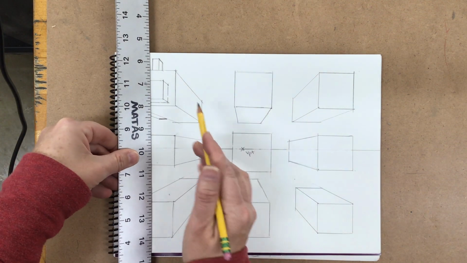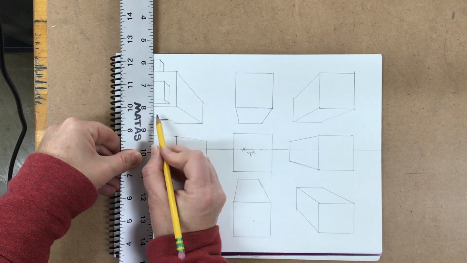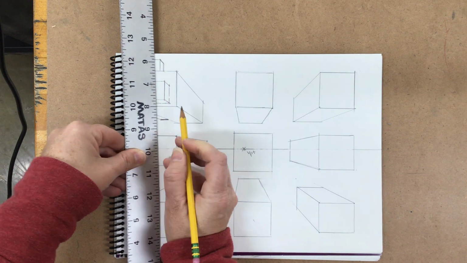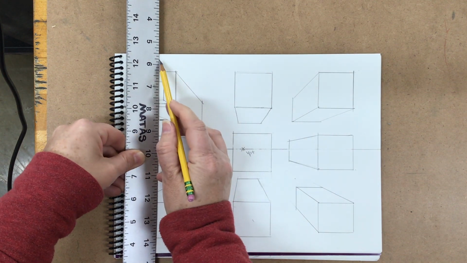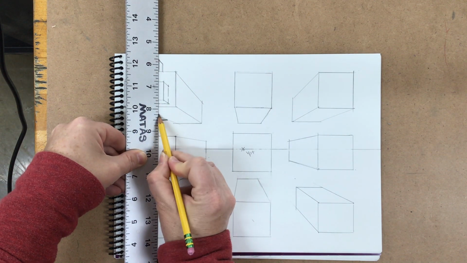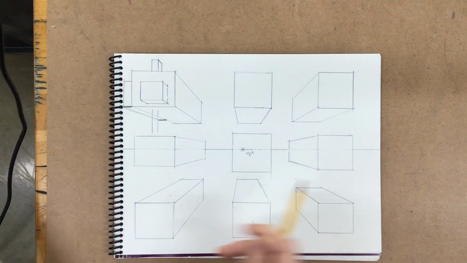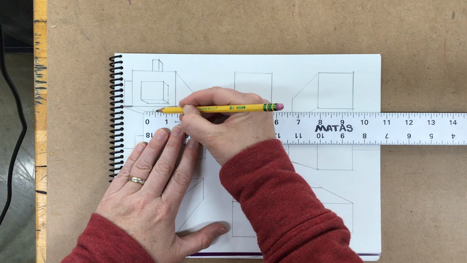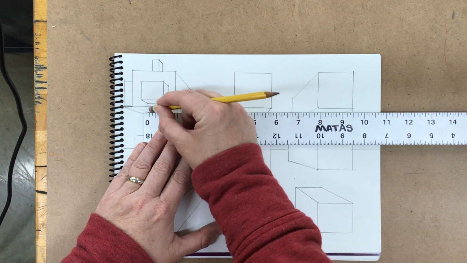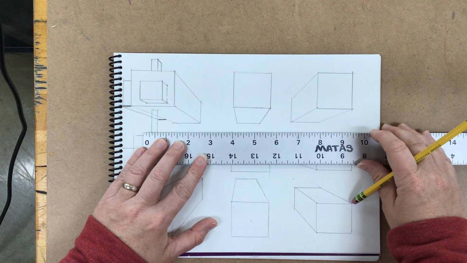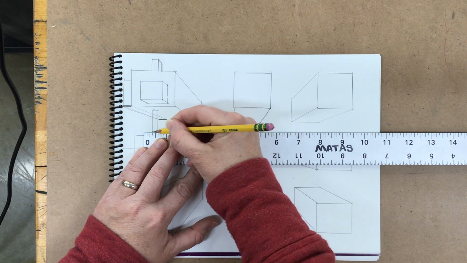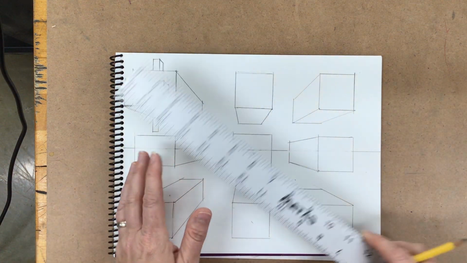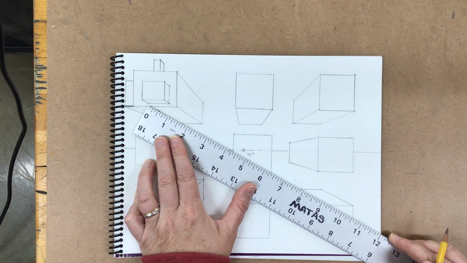We could make this part look like it's coming through, so I could extend this from the top. So I'm lining here. Make that horizontal, and then I take it to the vanishing point.